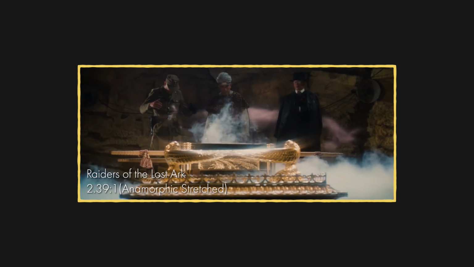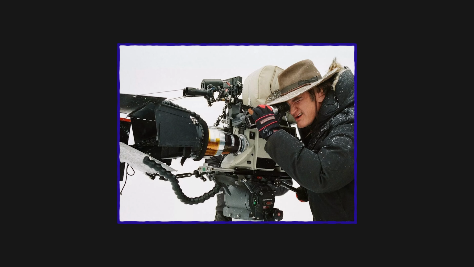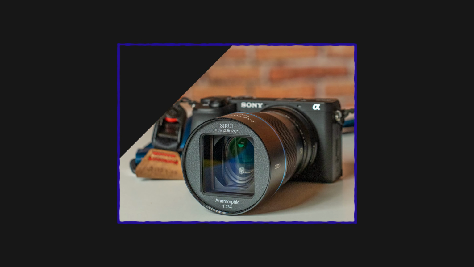Anamorphic film is still used today, but how it's achieved and what it's recorded on changes from project to project. Either used on analog film or digital, once stretched, you get an angle and distortion only possible with anamorphic lenses.